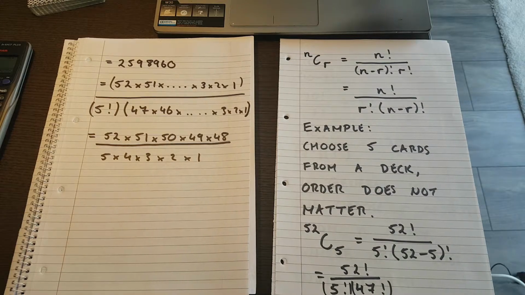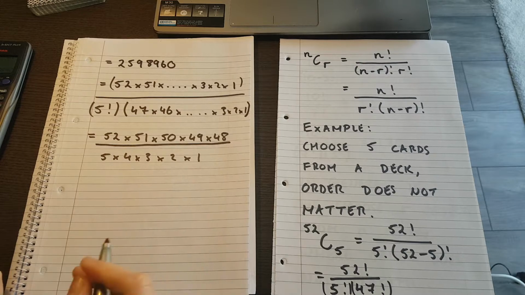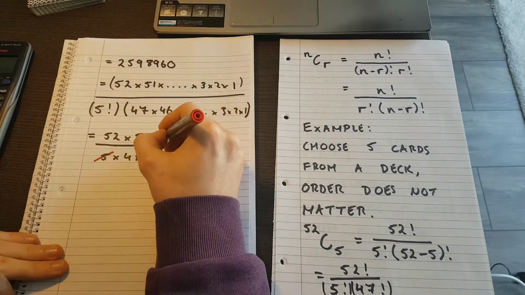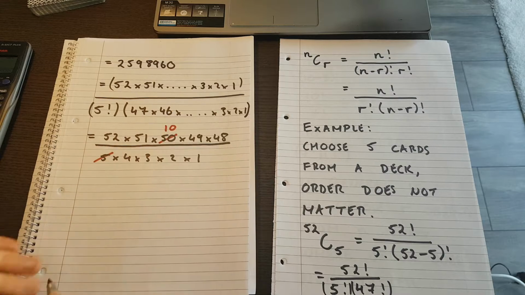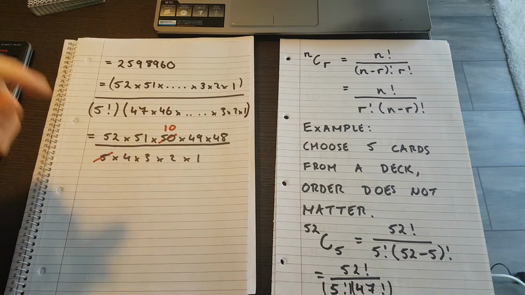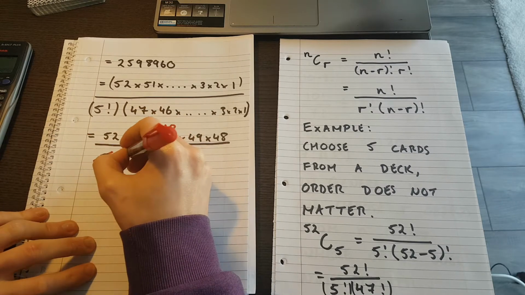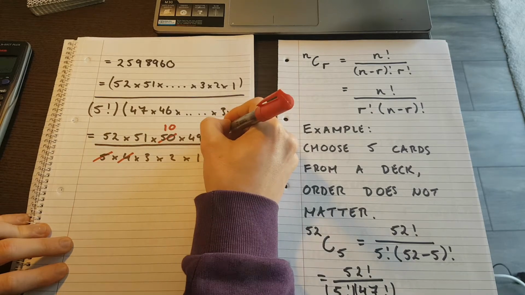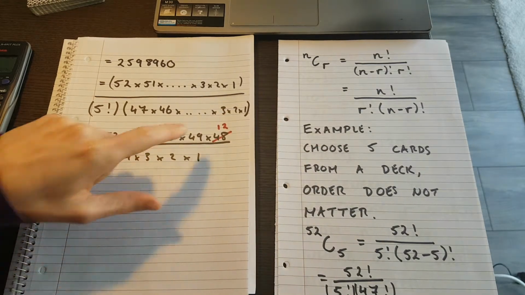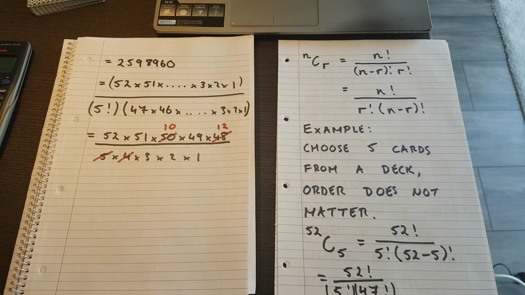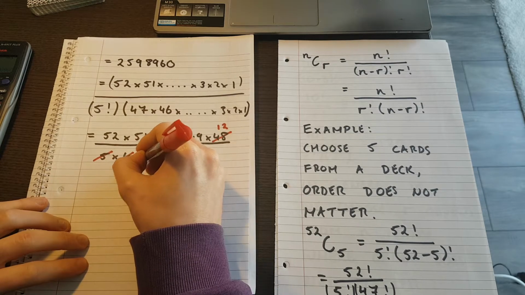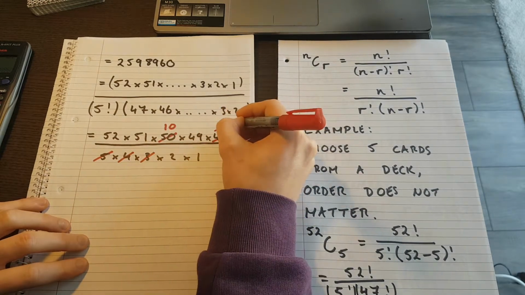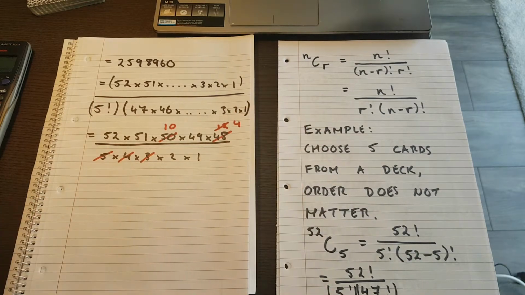And you can always find cancellations here, okay? So for example, I can see that 5 goes into 50 and leaves me with a 10, which is fairly straightforward. I know that 4 goes into 48 and leaves me with a 12. 3 would go into the 12 and leave me with a 4, so that's a second cancellation.